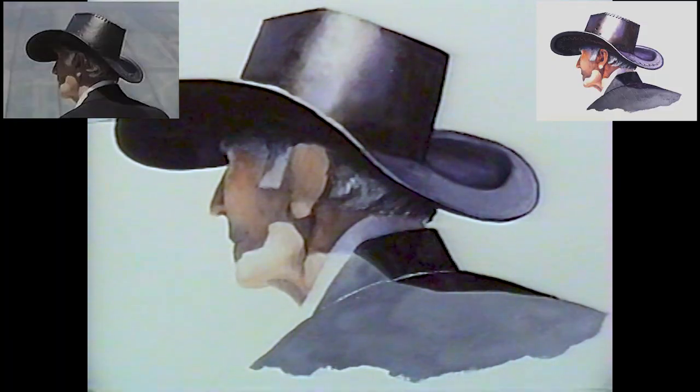First thing I'd like to do, I'm going to take my half-inch brush, and I do feel I need to have a little more shadow. A little darker color, I should say, on my suit.